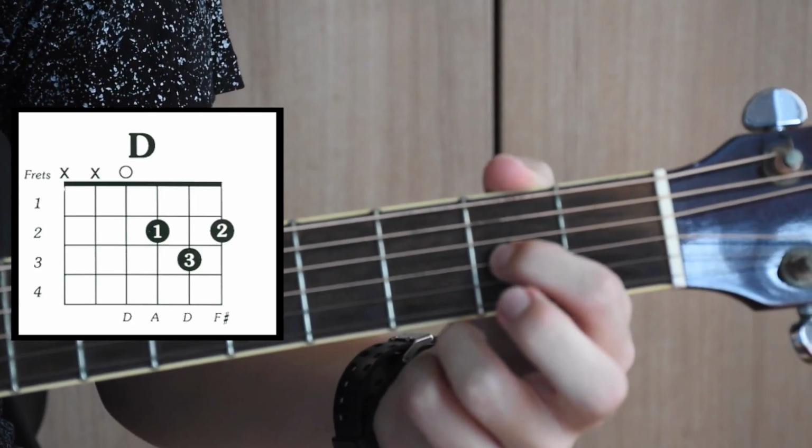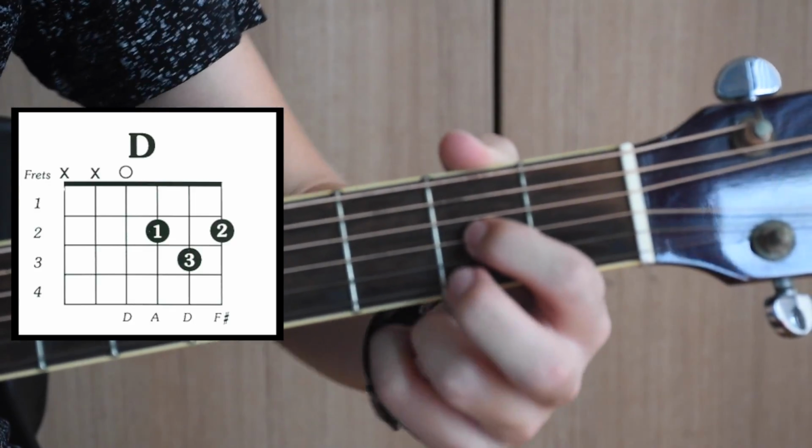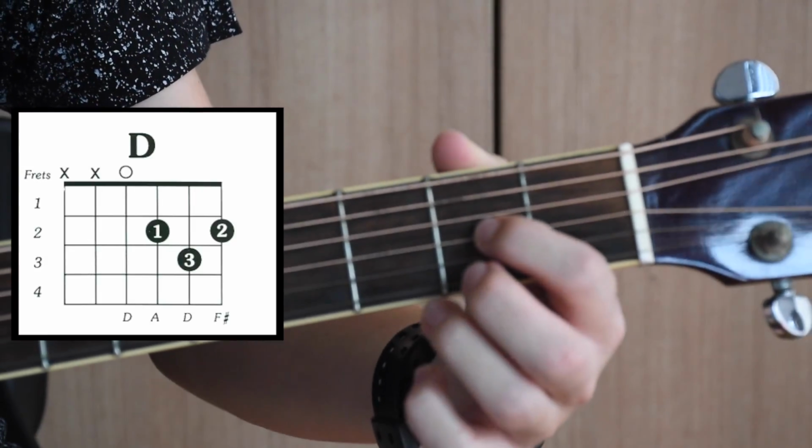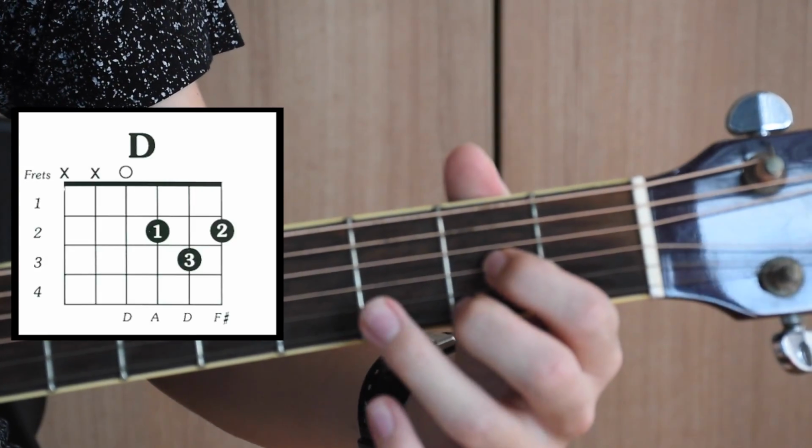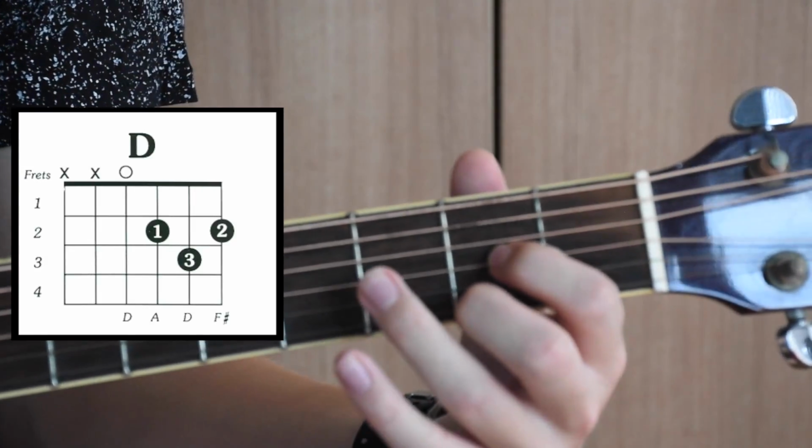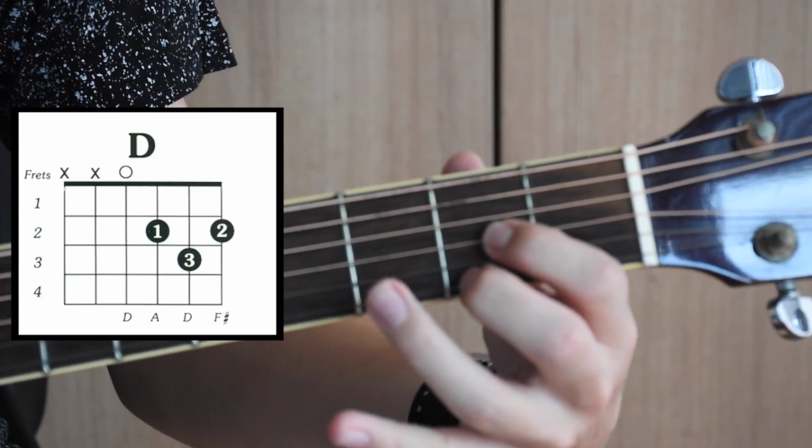Then we place our 2nd finger on the 2nd fret, the same fret as our 1st finger, and on the 1st string. And finally, our 3rd finger goes on the 3rd fret and on the 2nd string. So 1, 2.